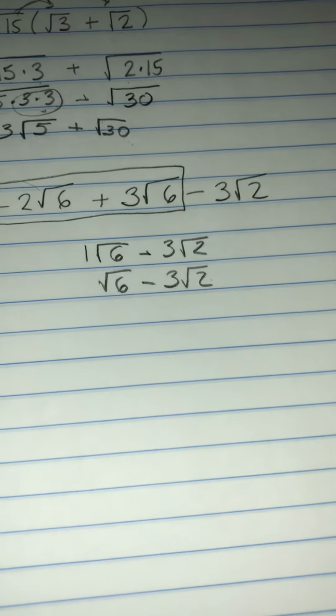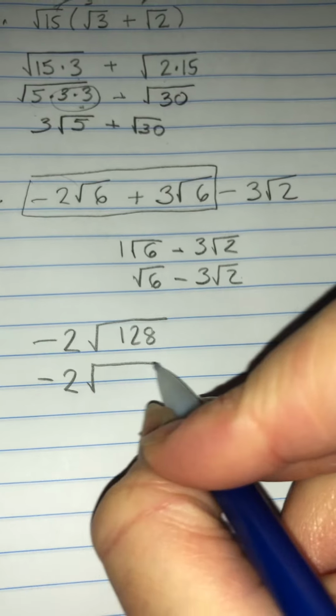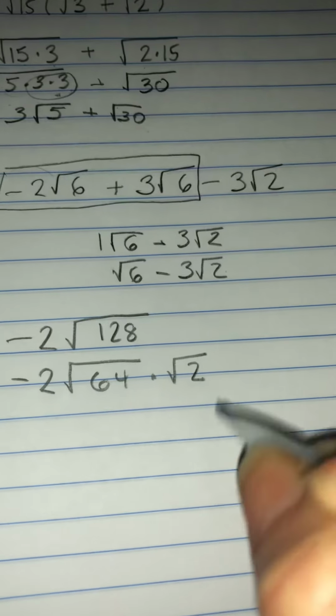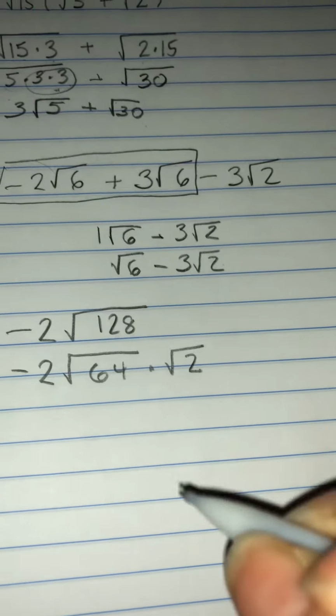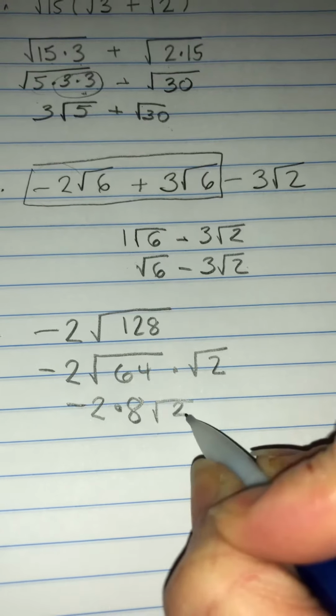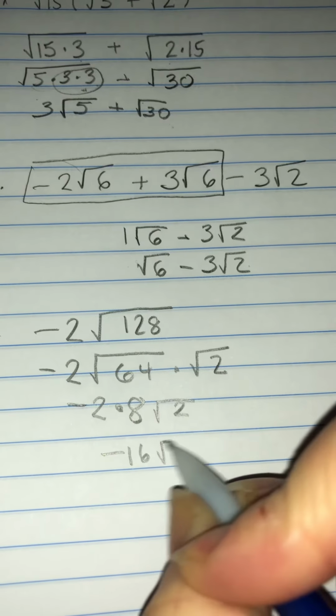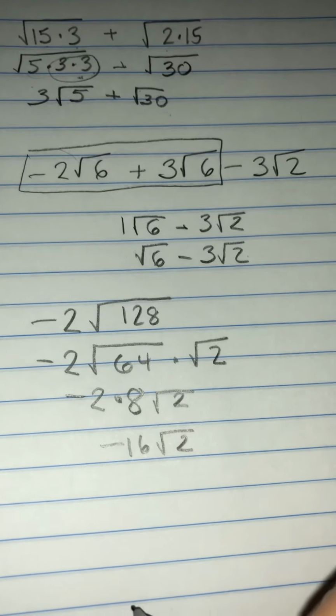Then we have number 9, which is negative 2 times the square root of 128. So 128, right away, I see it's 64 times 2, and 64 is a perfect square. You might not see that as quickly yet, but you will, with time working with radicals, be able to see those doubles of perfect squares. So I know the square root of 64 is 8, no more radical. So I have negative 2 times 8, and then root 2 just stays in the radical. So I get negative 16 root 2, and that's the answer.